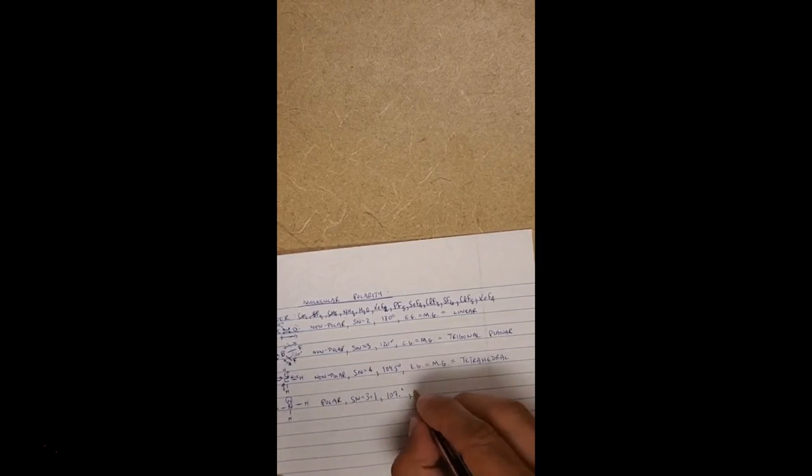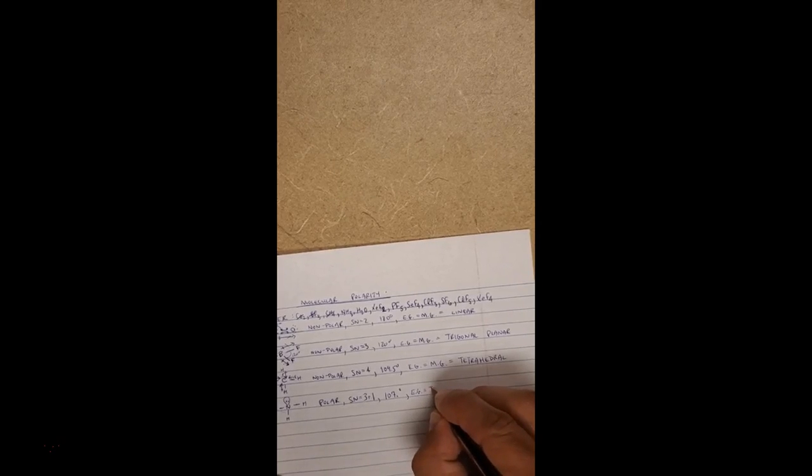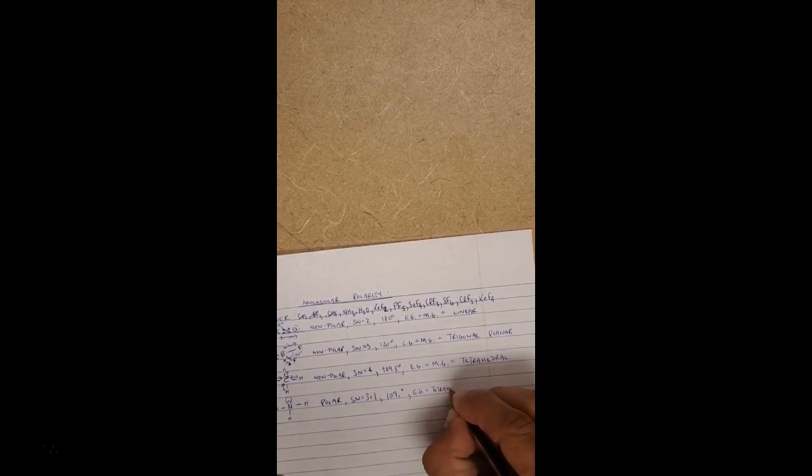Since it's polar, the electron geometry is different from the molecular geometry, and our electron geometry will be tetrahedral. However, our molecular geometry will be trigonal pyramidal.